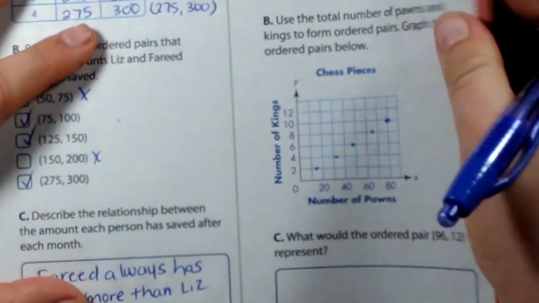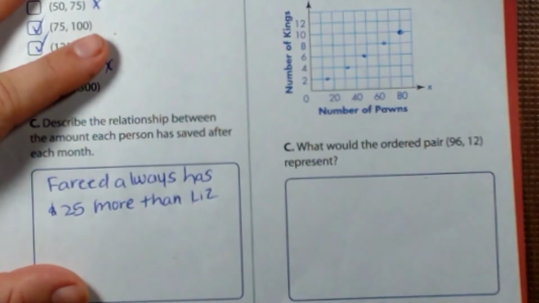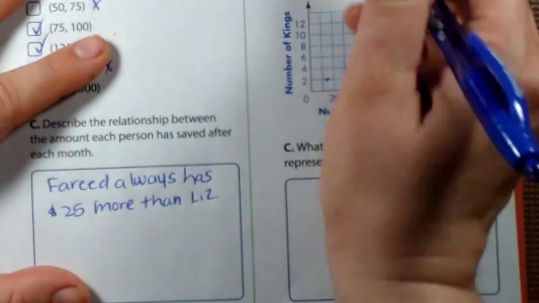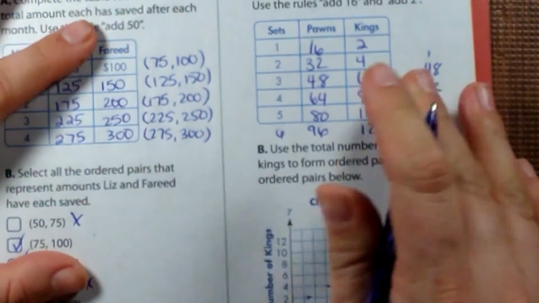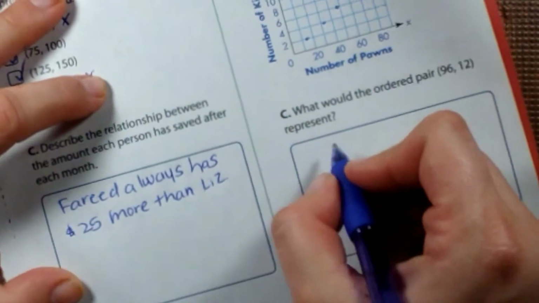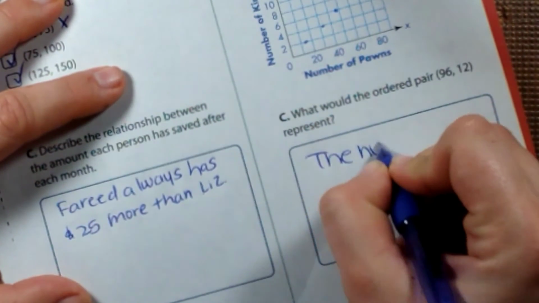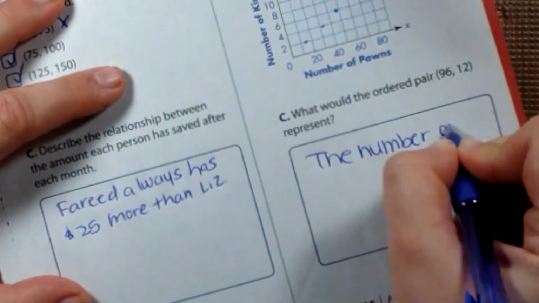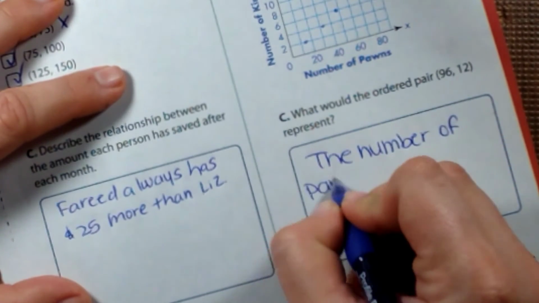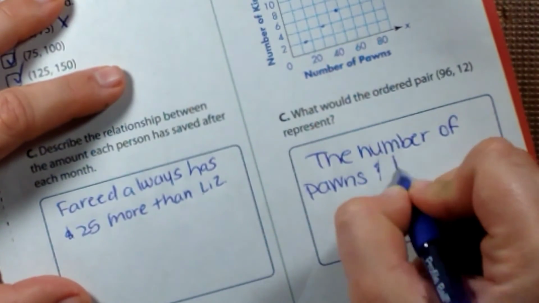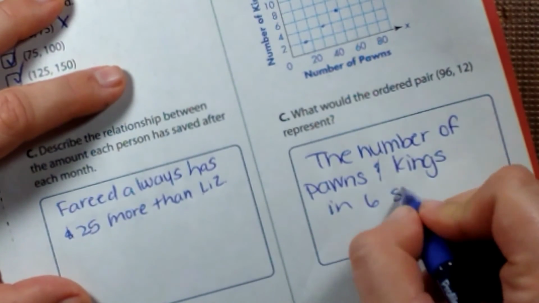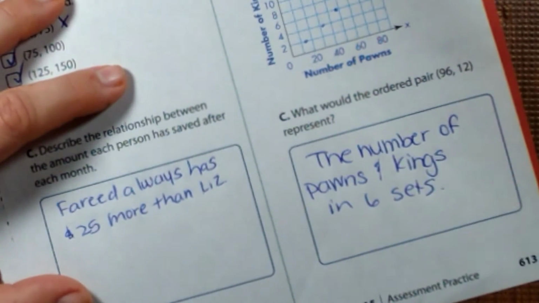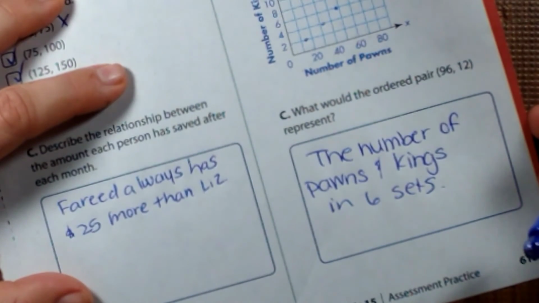Okay, what would the ordered pair 96-12 represent? 96-12 would represent what if we had 6, if we kept going. It would be the number of pawns and kings in 6 sets. Okay. All right, we're going to flip it over here.